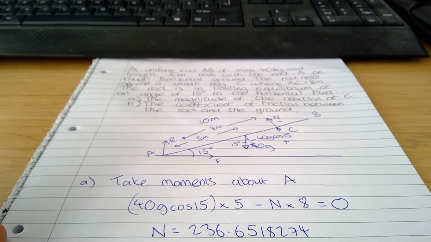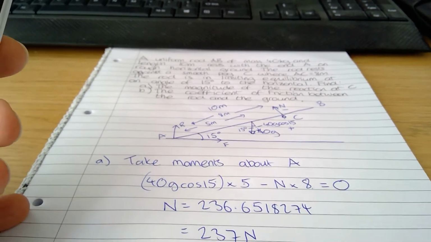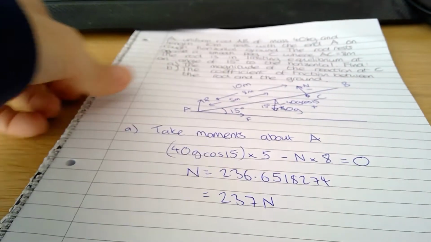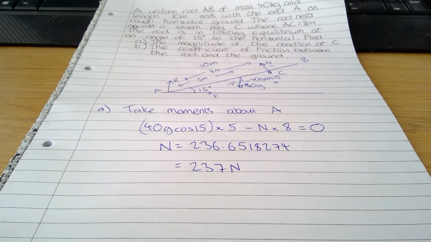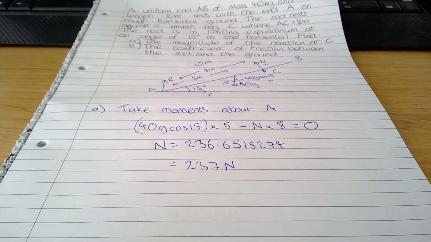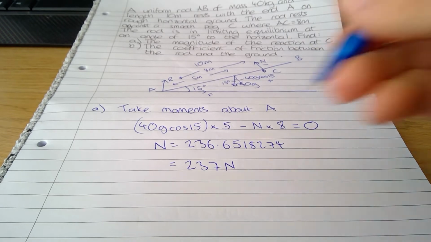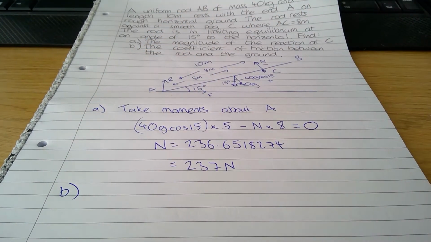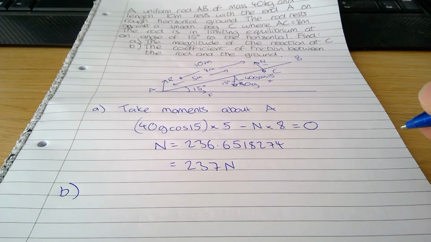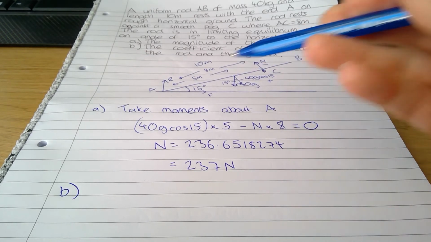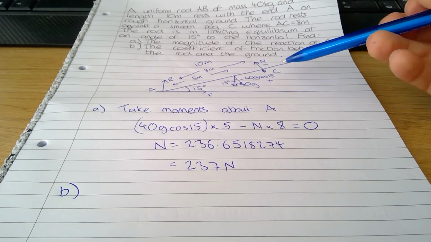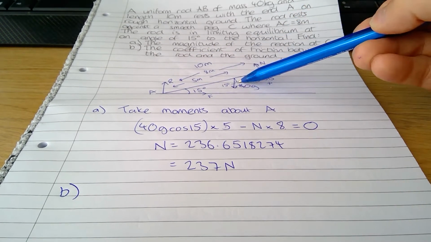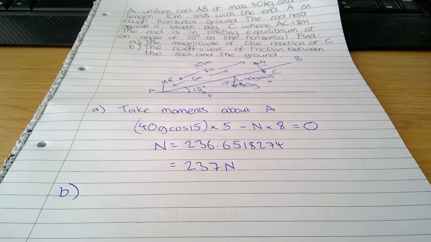Okay, so the next thing is to find the coefficient of friction between the rod and the ground. So the whole point about that is that what we want to do is find R and F, because once we know what R and F are, we'll be able to get the coefficient of friction because we're in limiting equilibrium, so F equals mu R. So to do that, we want to resolve forces somehow. So we can either go horizontally, vertically, you can go parallel and perpendicular to the slope. In this case, I'm going to go horizontally and vertically because actually we've got two vertical forces. We've got one horizontal one. It's only this one which is at a funny angle.